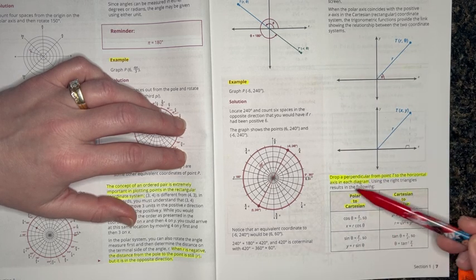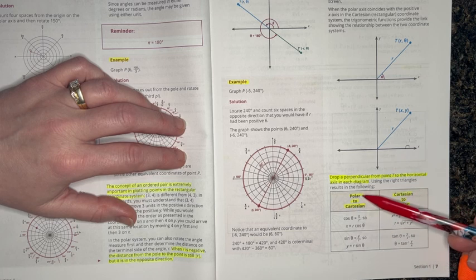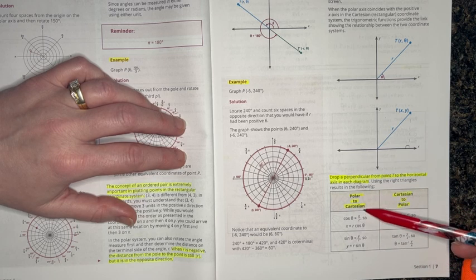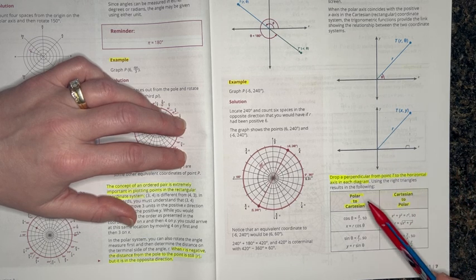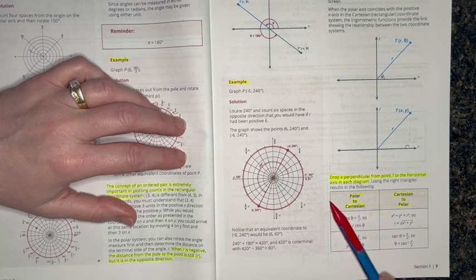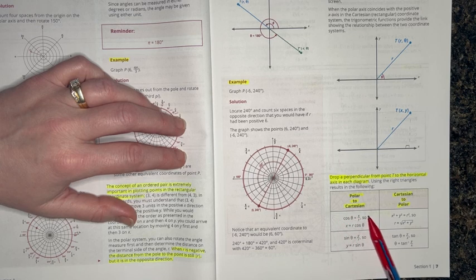So here are the formulas for going from polar to Cartesian, or rectangular. Polar tells me that I already have the r comma theta, and they want us to change it over to x comma y. Here's how you solve for x. Here's how you solve for y.